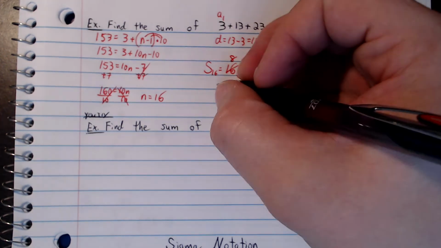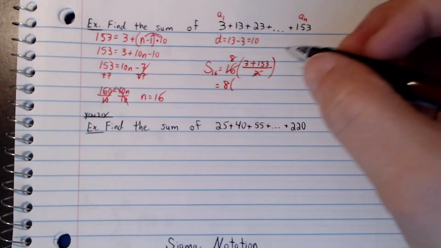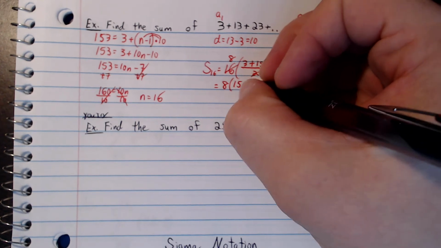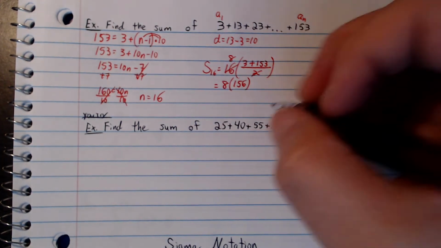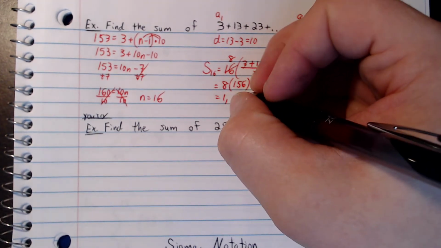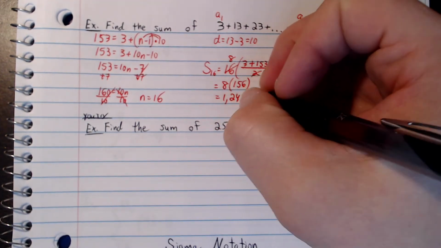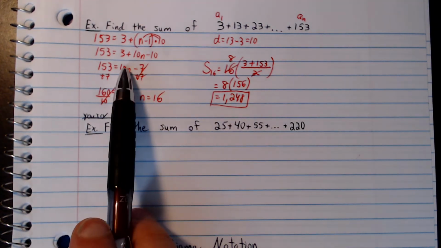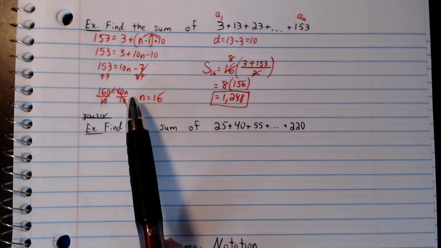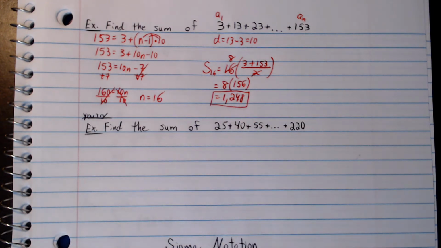That becomes an 8. So 8 times 156 is 1,248. Both formulas are pretty easy to use. You know how to solve for variables at this point. Once you solve it, you plug it into a new formula. The new formula is also pretty easy to use. So you've got one right here to try out. Pause the video and resume when you're ready to check.